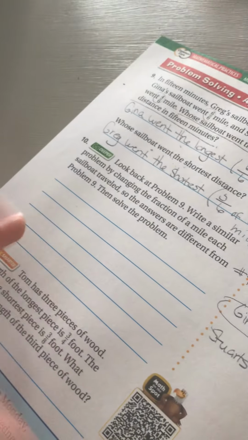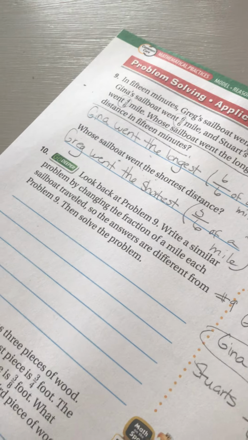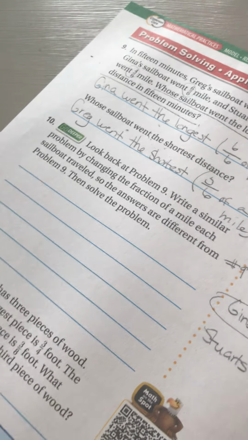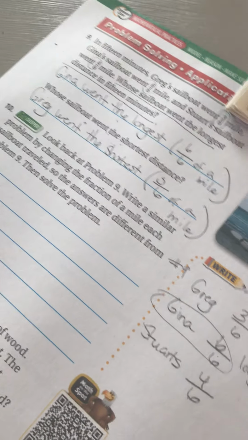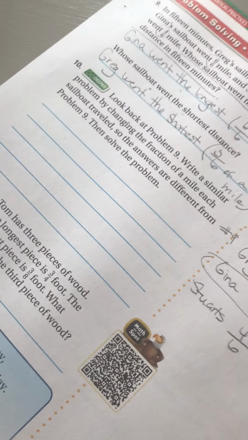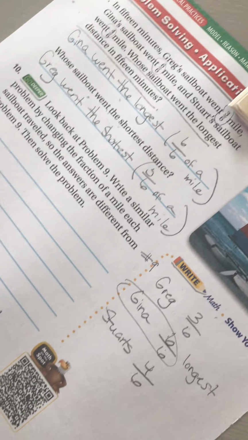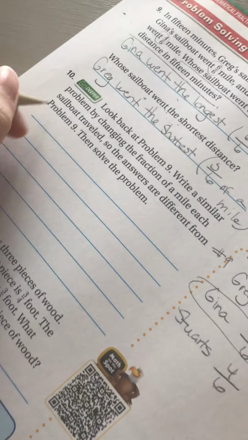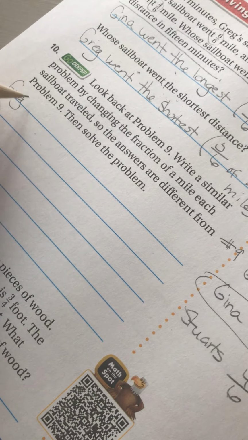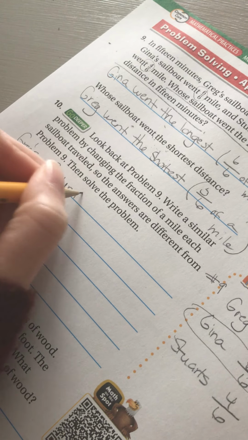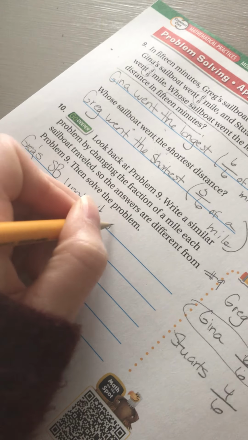Okay, look back at problem 9. Write a similar problem by changing the fraction of a mile each sailboat traveled. So the answers are different from problem 9. Then solve the problem. So for number 10, you're just making up your own word problem and changing the fractions. So we could say a possible problem, Greg's sailboat went 4/4 of a mile, right? We could change our fractions and say that instead, right? Greg's, and I'm going to abbreviate, sailboat went 4/4 of a mile.